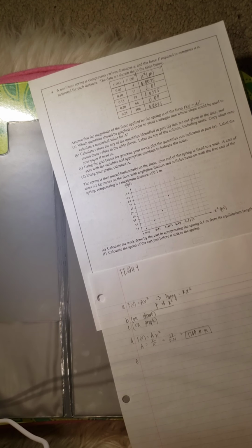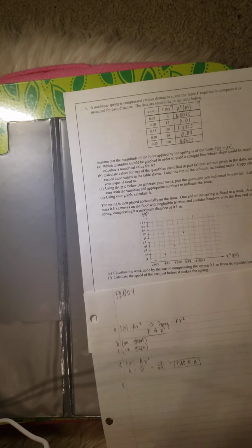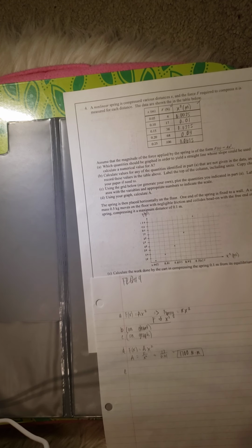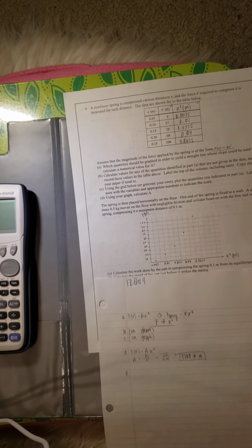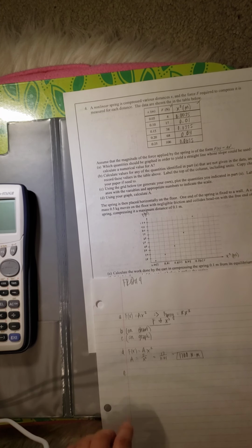Okay, part E wants us to calculate the work done by the cart. So now it gives us a little scenario. It tells us that now there's a cart attached to the spring and it has a compressing maximum distance of 0.1 meters. So it wants us to calculate the work done by the cart in compressing the spring 0.1 meters from its equilibrium length.